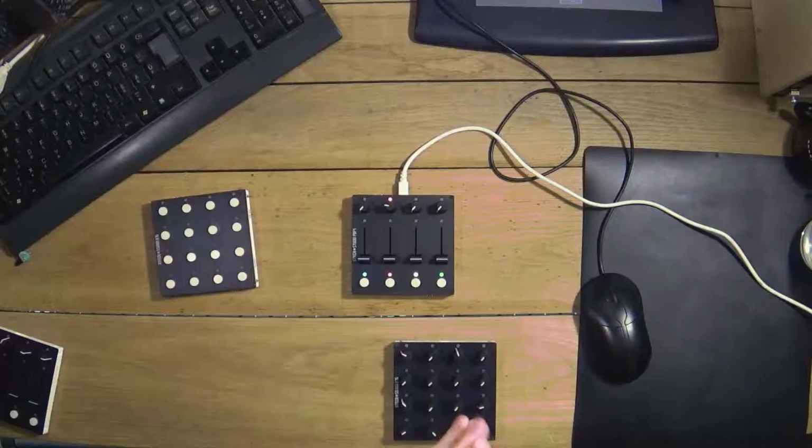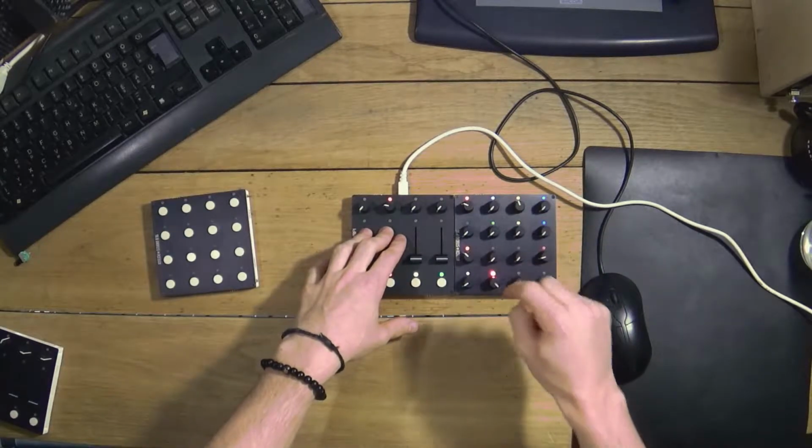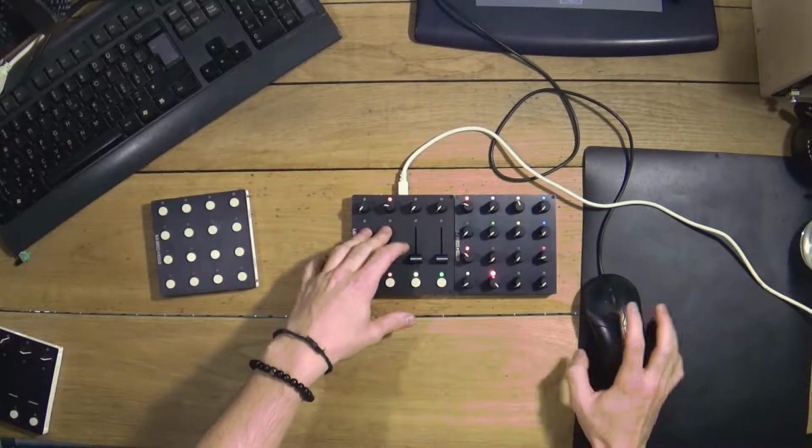By only launching clips, playing a live set would be a bit boring, so here I have this controller to make things more interesting.